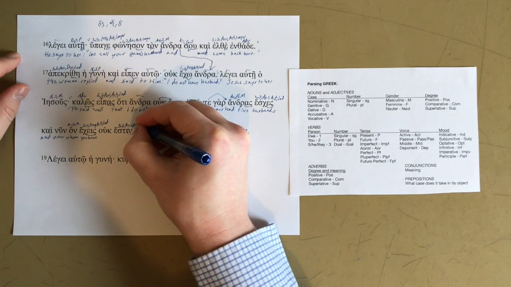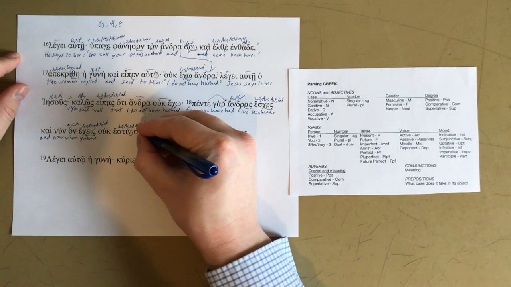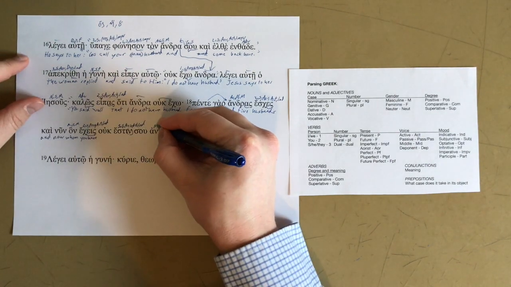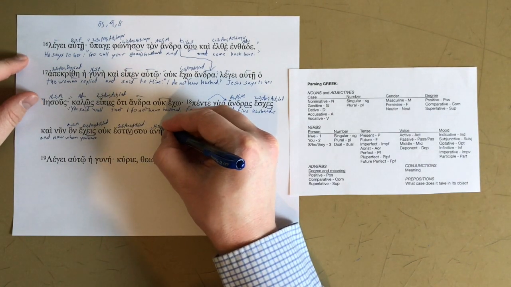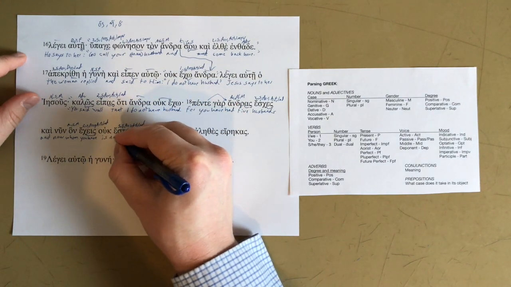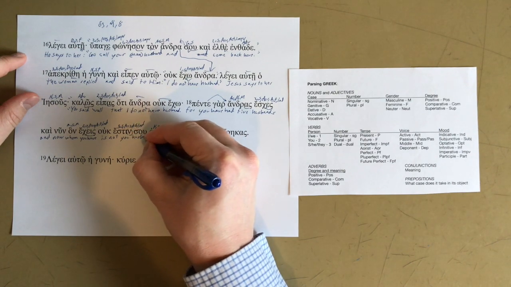It's active as well and indicative. Negative, this is the possessive that we've already seen before. Aner here is just the nominative singular form of that third declension noun. You have is not your husband.